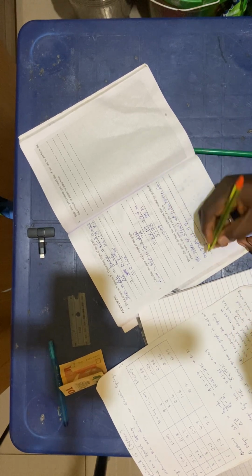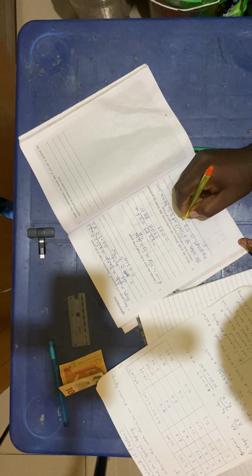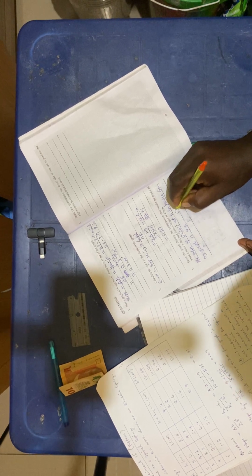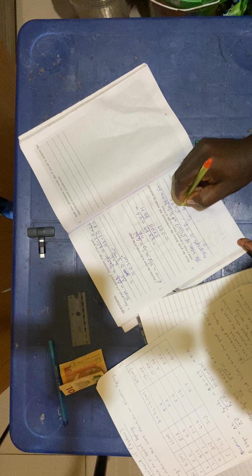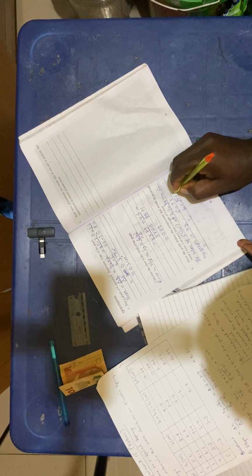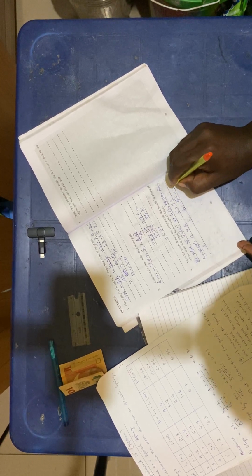So you will now do your calculation. You tell them that therefore b squared is equal to 9.5. So my b will now be the square root of 9.5, which is equal to 3.08.